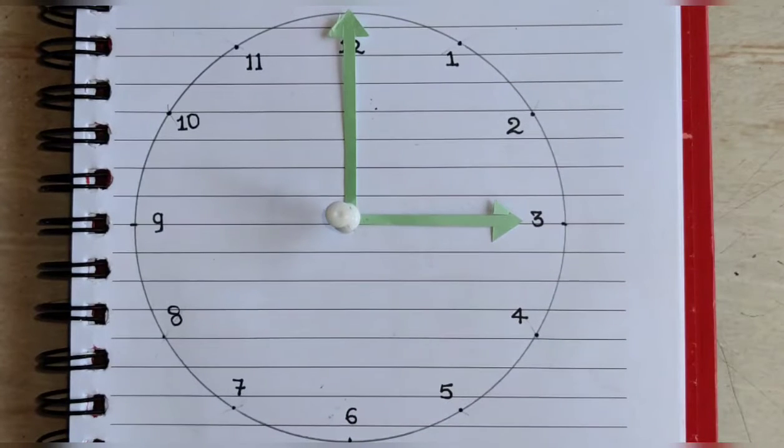Okay students, with the help of this clock, I will be explaining to you how the revolutions of the arms of the minute and hour hands are seen and observed, and how we could answer questions about them.